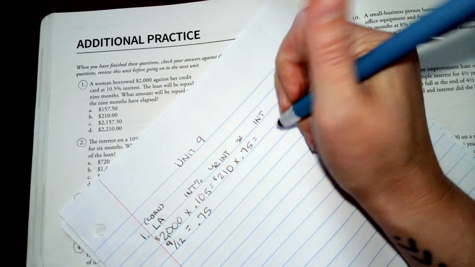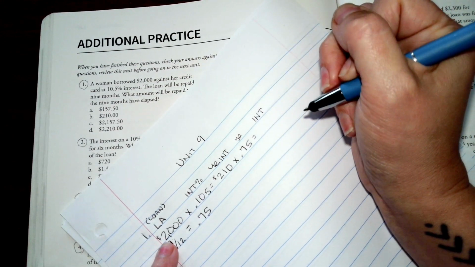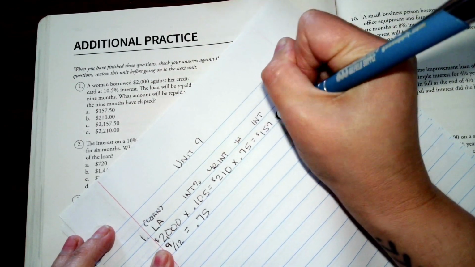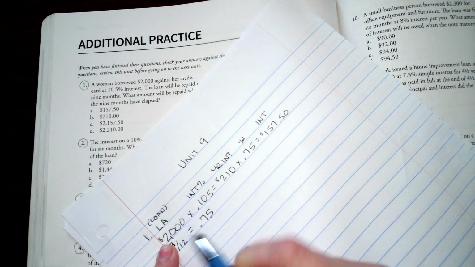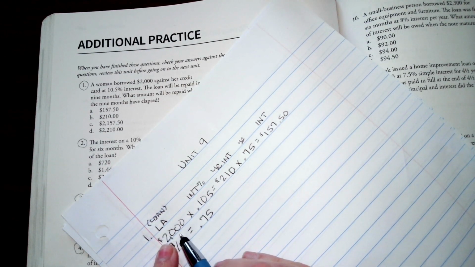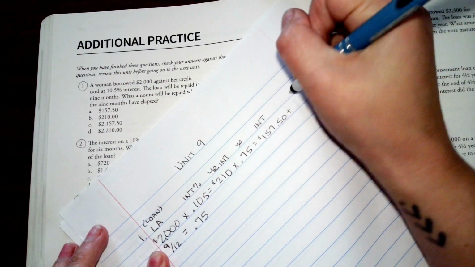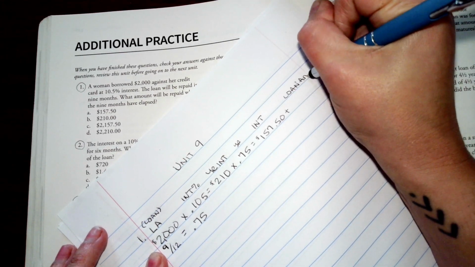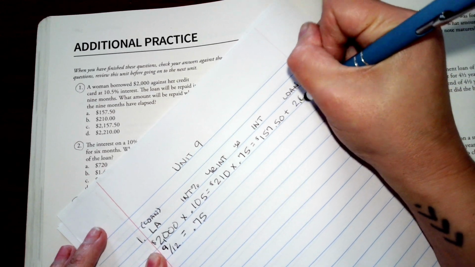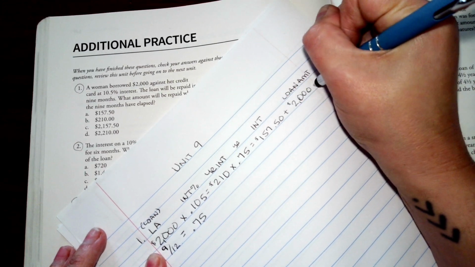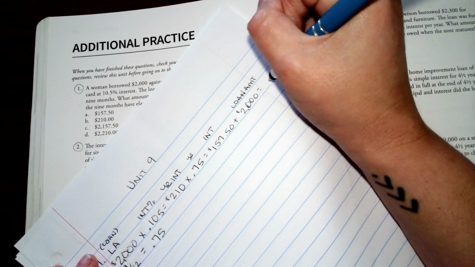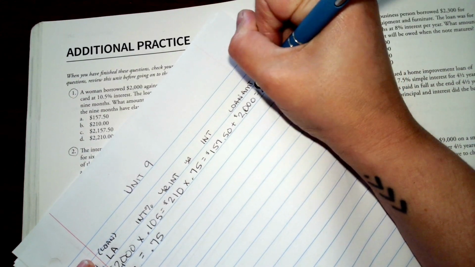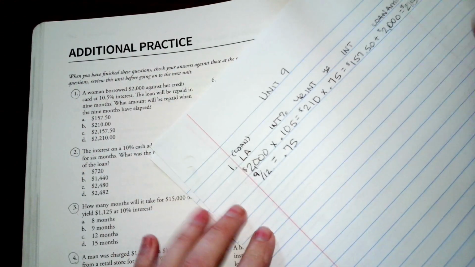So the interest that she will pay on the $2,000 that she borrowed is $157.50. But we have to add back in the original $2,000 that she borrowed. So we're going to add back in the loan amount, which was $2,000. So the total she will pay is $2,157.50. It would be C.